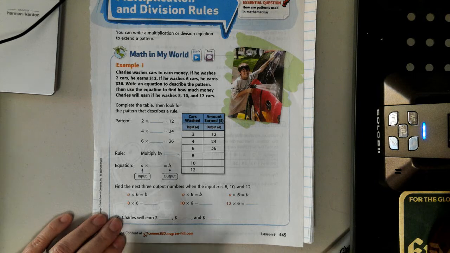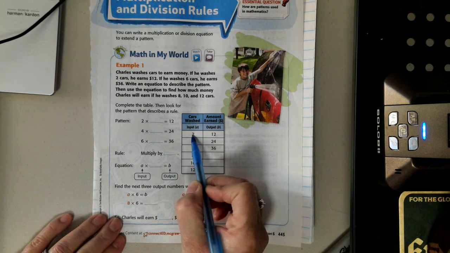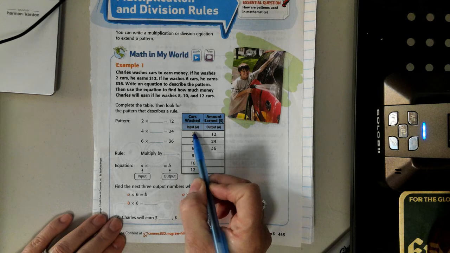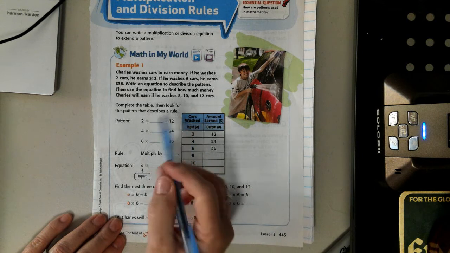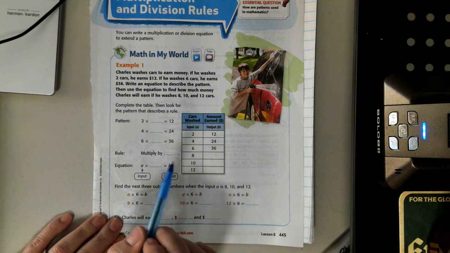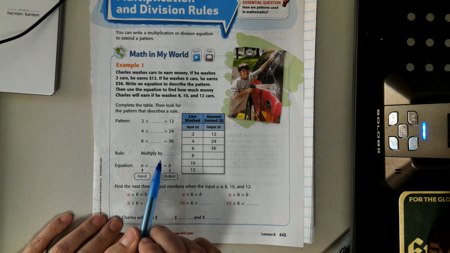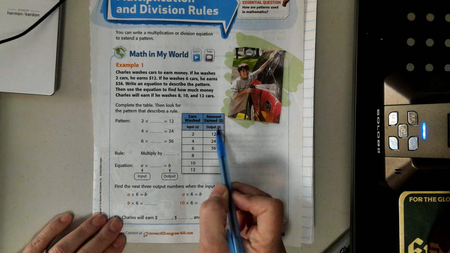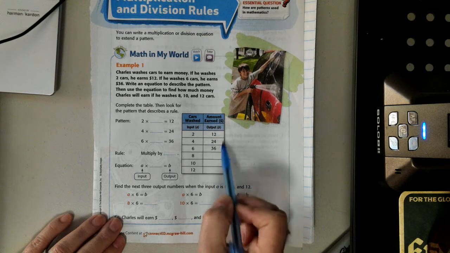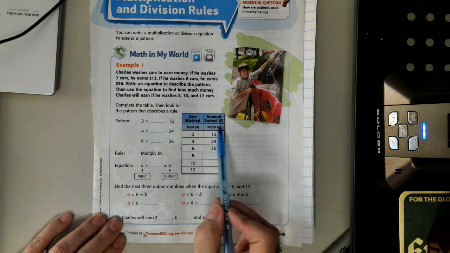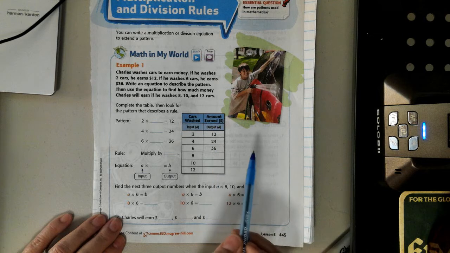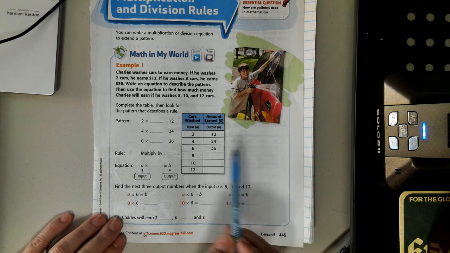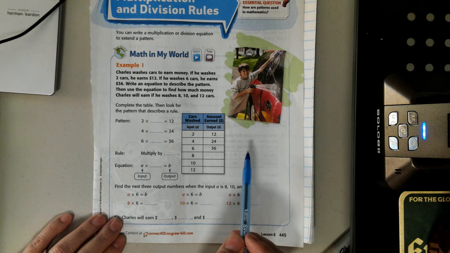Okay, so we have a 2 here. And we're doing multiplication and division. Well, they've already told us this is multiplication, but just like with addition, you're going to know it's multiplication if the numbers in the output are getting bigger. If the numbers in the output are getting smaller, then it would be subtraction or division. If the output numbers are getting larger, it would be multiplication or addition.